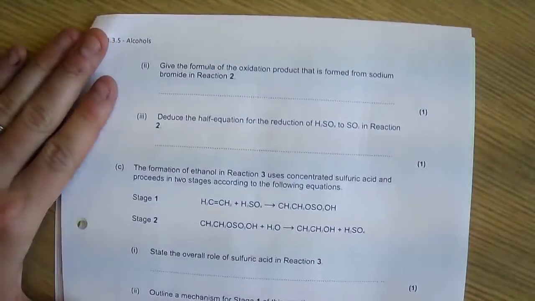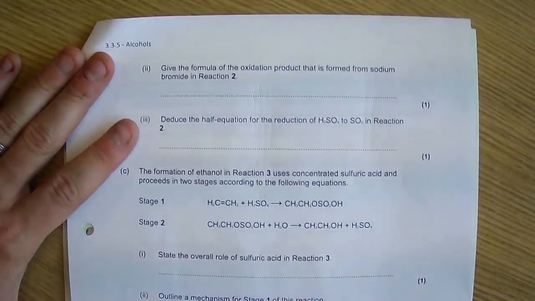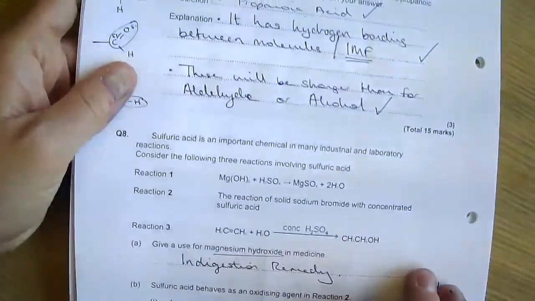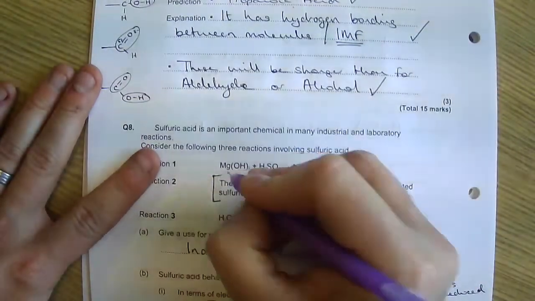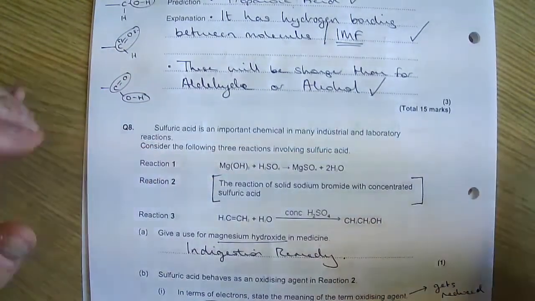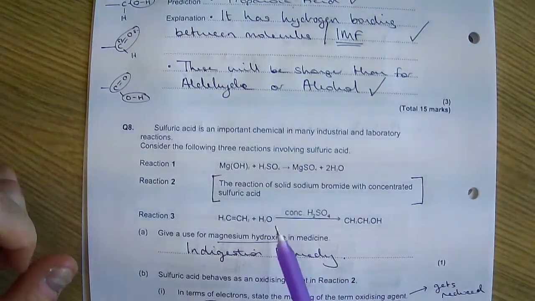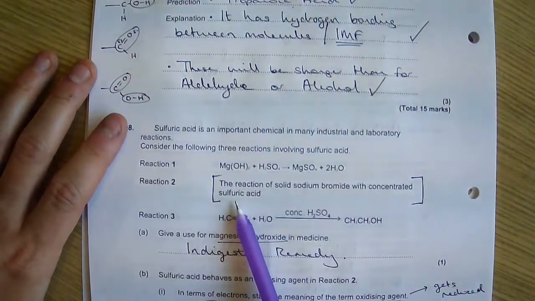Moving on. Give the formula of the oxidation product that is formed from sodium bromide in reaction 2. Right, this is very specific, okay? Reaction 2 refers to some quite detailed chemistry of the sort of redox reactions associated with halide ions and concentrated sulfuric acid.